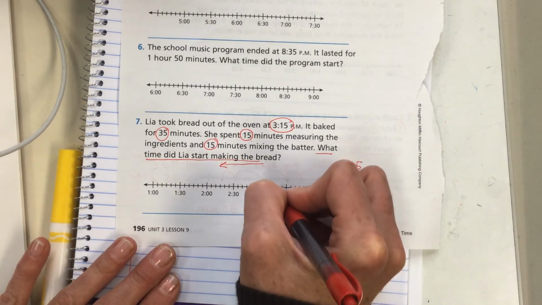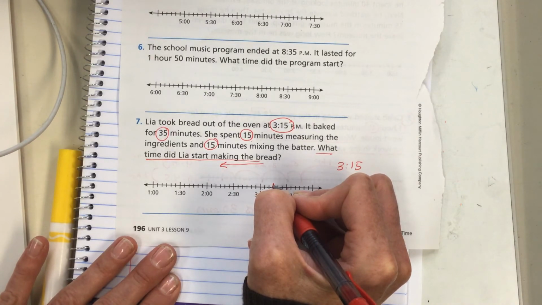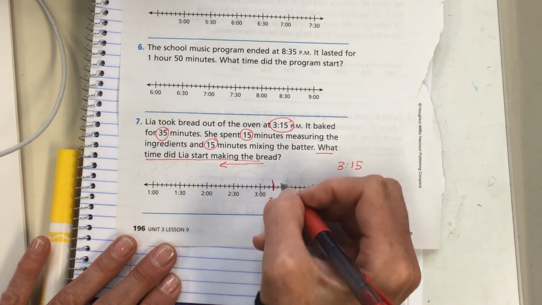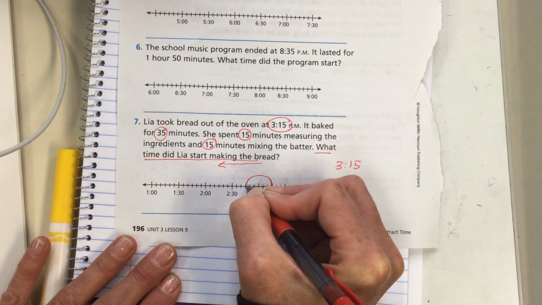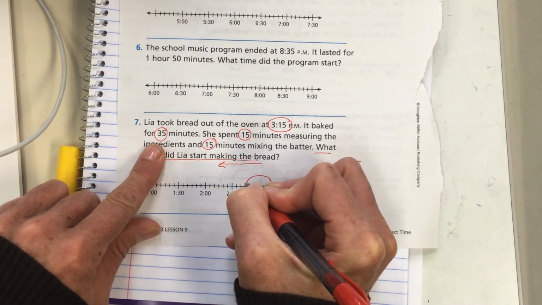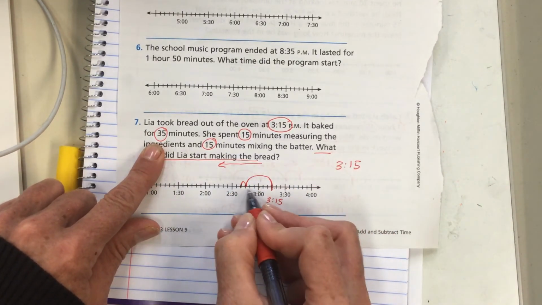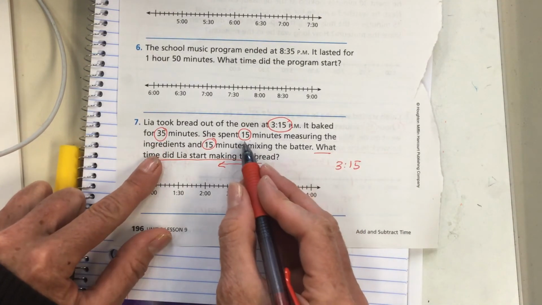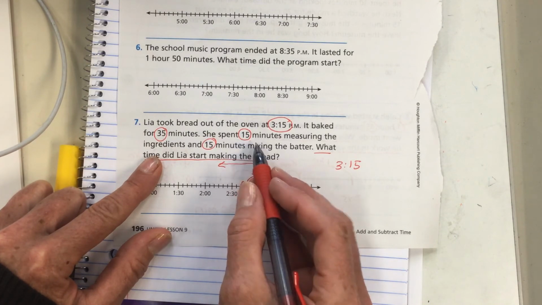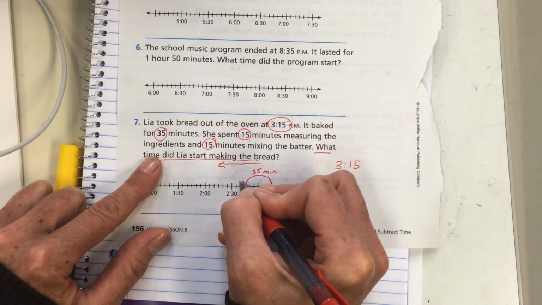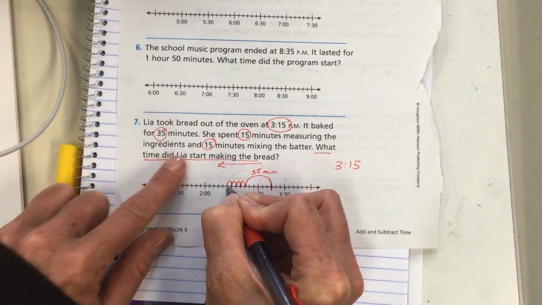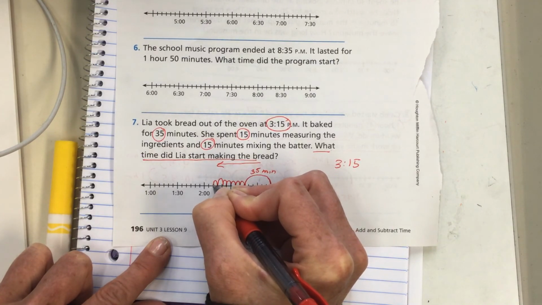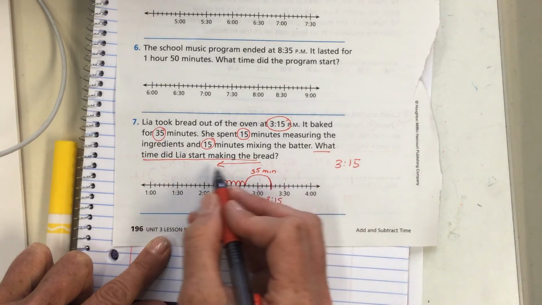So I'm going to go from 3:15 all the way to 2:45. Okay, because that's a half hour. That's 30 minutes. But it says it's 35 minutes, so I need to add the extra 5 minutes there. So that's the time it was in the oven. This was 35 minutes. Okay, and then before that, she spent 15 minutes measuring the ingredients. I'm going to count by fives, 5, 10, 15. And then she had to mix the batter for 15 more minutes. 5, 10, 15.